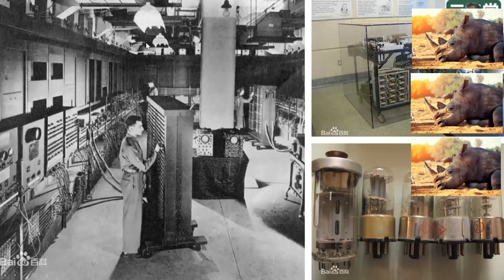Can you guess what this is? You may be familiar with this picture if you learned computers before. The left picture is a computer, right? It's the first computer. We are inside the computer, not facing it, because this computer is huge, right? You see, it's huge. Why is it so huge?